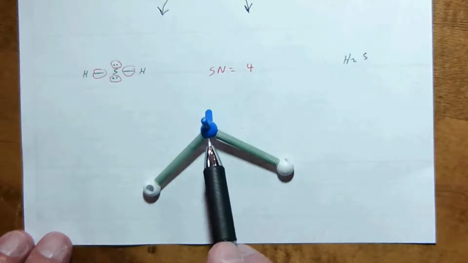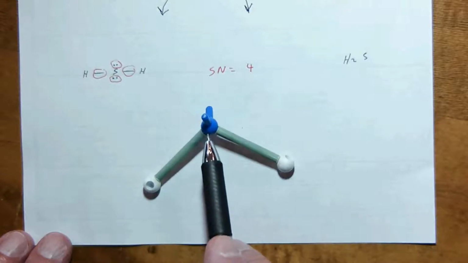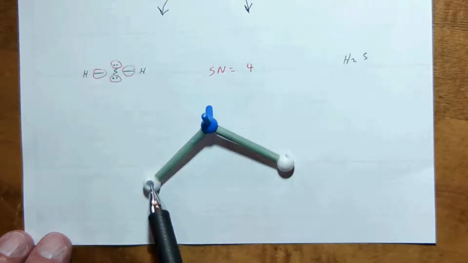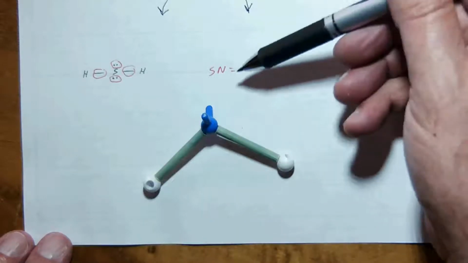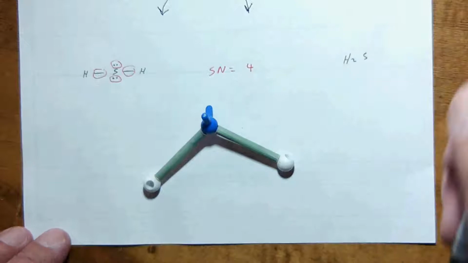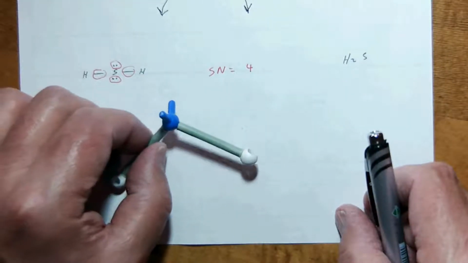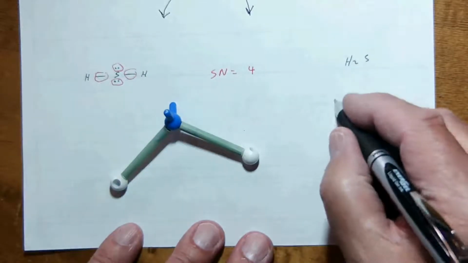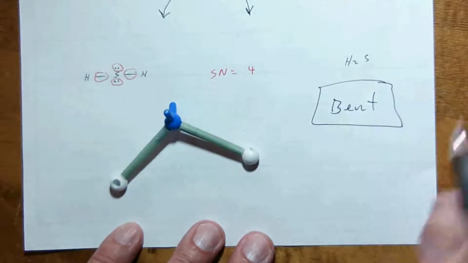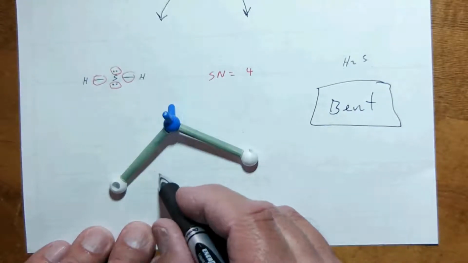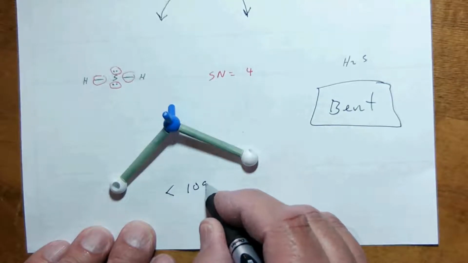So there's my sulfur bonded to hydrogen. Sulfur bonded to hydrogen. There's one lone pair. There is the other lone pair. And how do you describe this one? This one is described as being bent. And the bond angle here should be close to 109, but it's going to be a little bit less than 109 degrees.